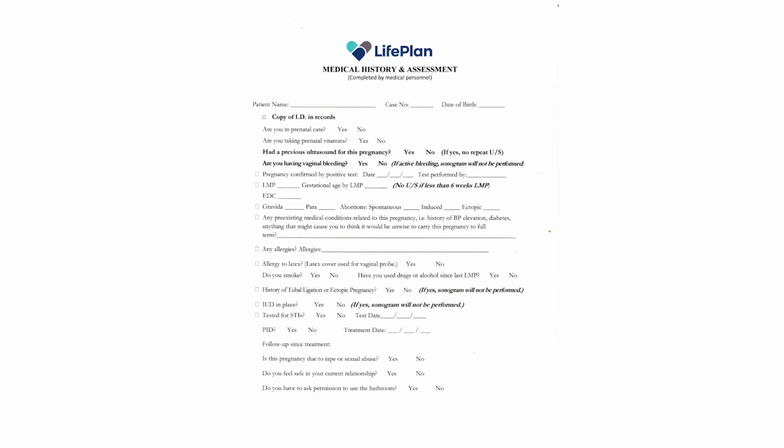The next thing we'll do is the medical history and assessment form. At the same time, we'll take the limited ultrasound report, which is really for the sonographer. The first few lines of information are the same on these 2 forms. And the nurse will fill out the information for the sonographer on her form, information that she would not have available to her.